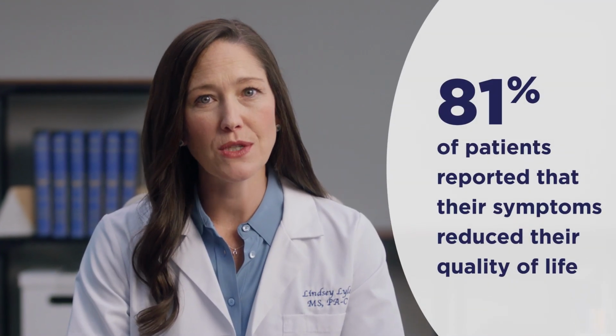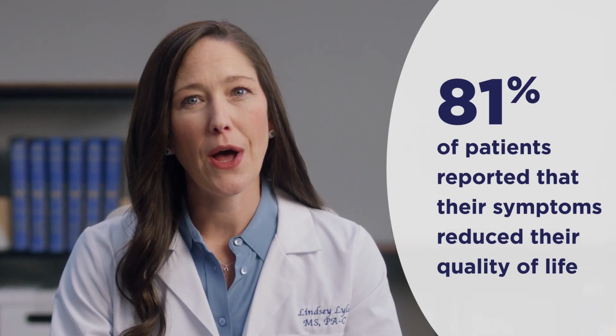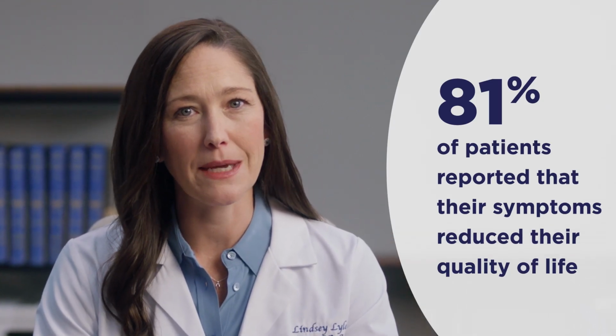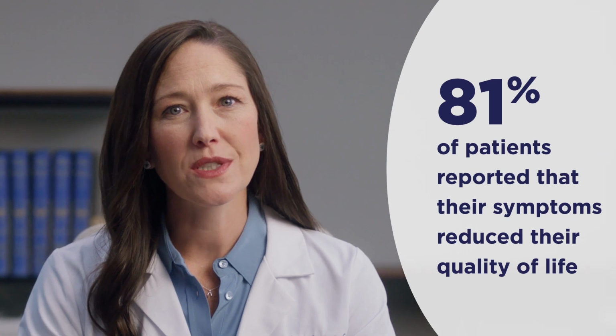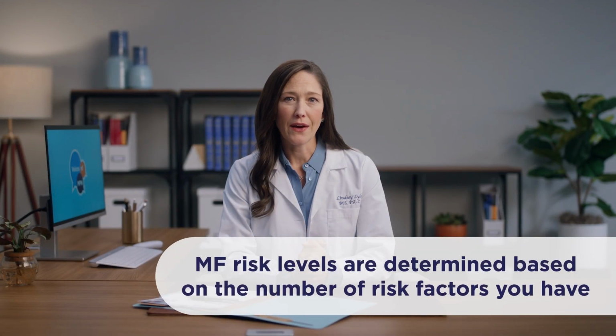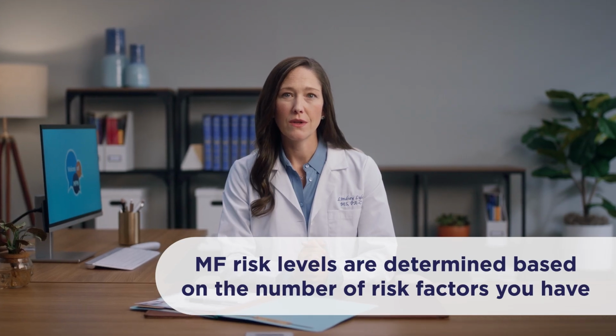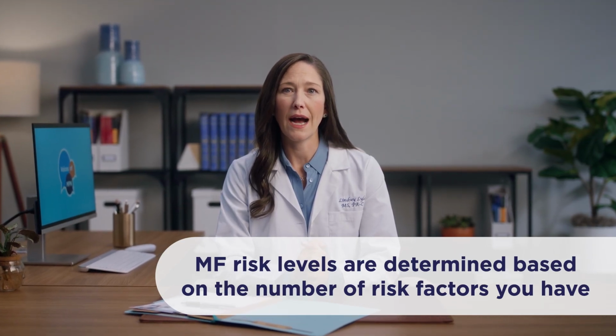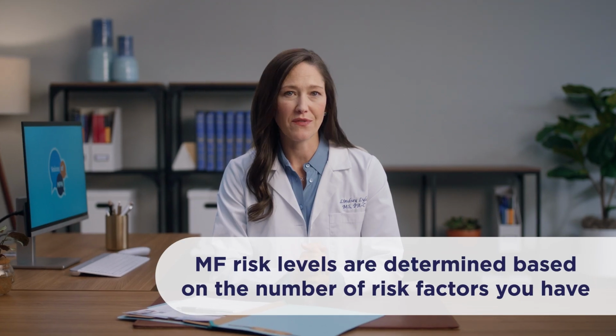Recognizing that your symptoms may be due to MF is important and will help guide appropriate assessment by your healthcare team. We know that each person's experience with symptoms can change over time. Regardless of how long you've been living with MF, it is important to consider that the presence of symptoms can contribute to the overall categorization of risk in MF. There are 3 categories of MF risk levels: low, intermediate, or high, which are based on the number of risk factors that you have, including symptoms.